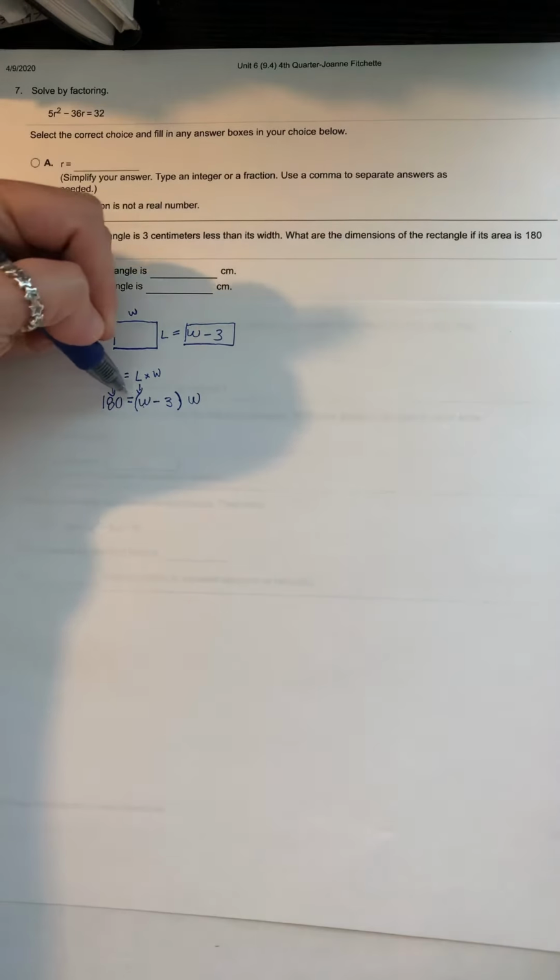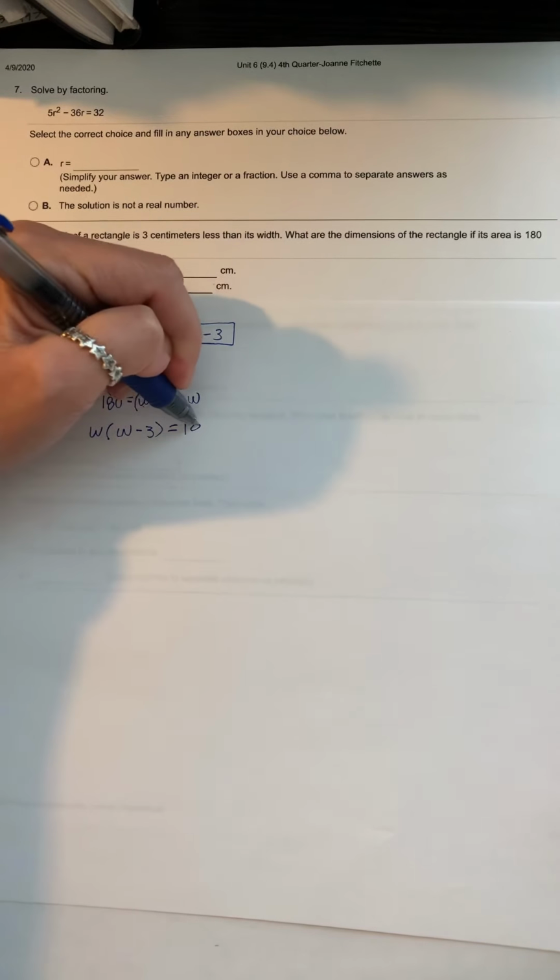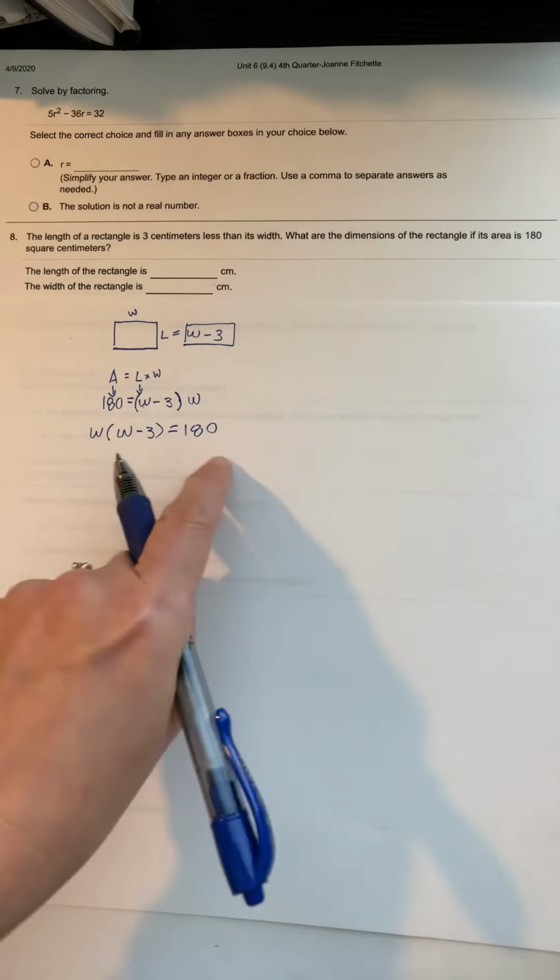Another thing that I'm going to do is move this around, because some people can see an equation better if what they're trying to solve is on the left hand side and the whole number is on the right. So let me just move this, keeping in mind I still kept it exactly as it is, equal to 180.